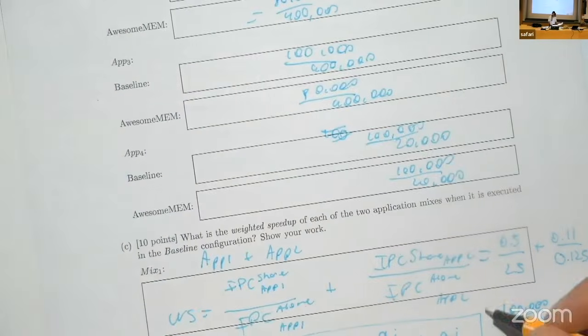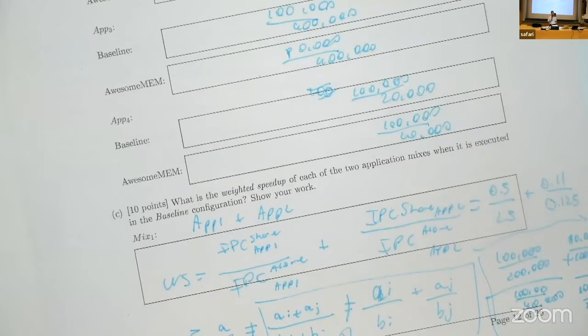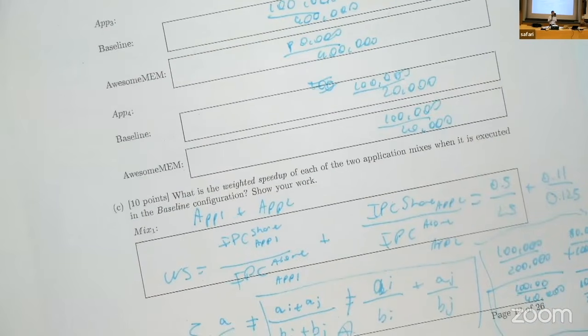That is good enough to get the points. Just plug and play the numbers, and that's good.